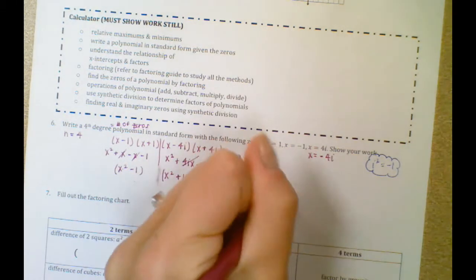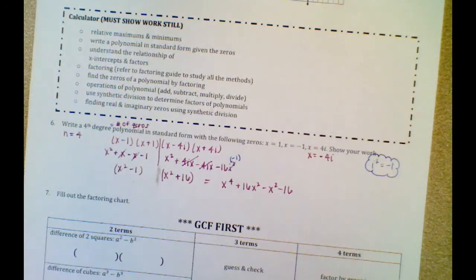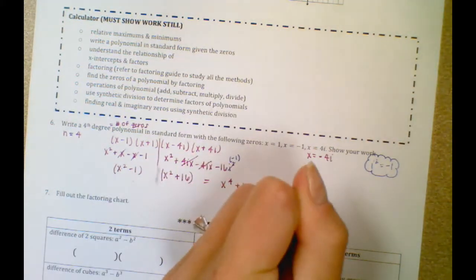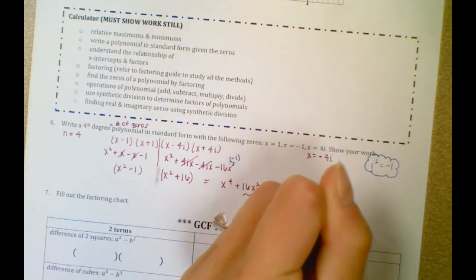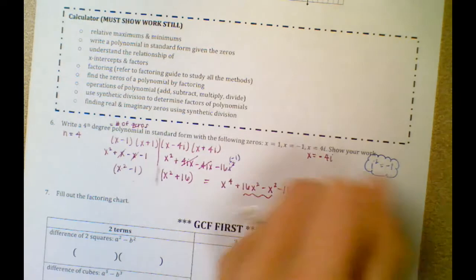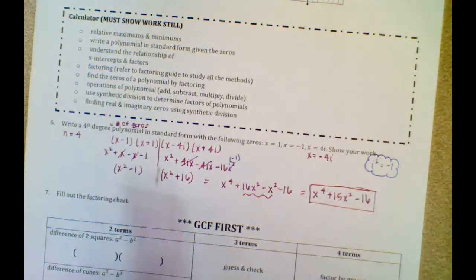Negative 1 times 16 is negative 16. Combine any like terms. We got these two. So I get x to the fourth plus 15x squared minus 16. And notice my degree is 4, and that's what I was supposed to have. So yay! That's the way to check yourself. Okay, guys? All right, let's keep going.